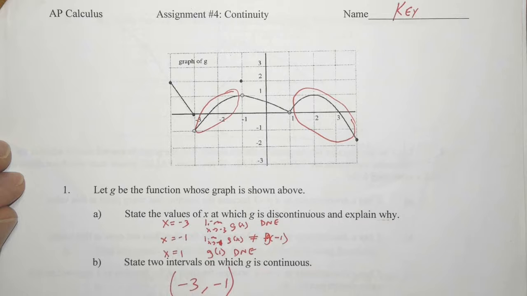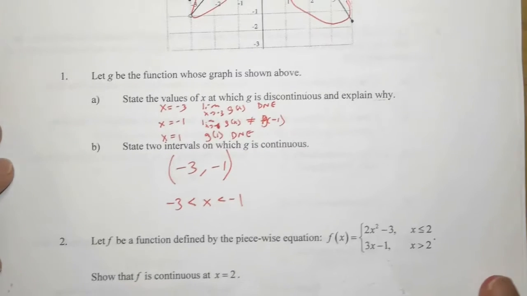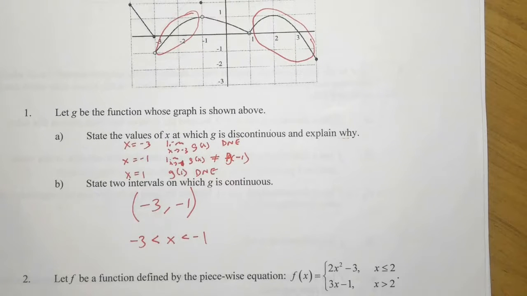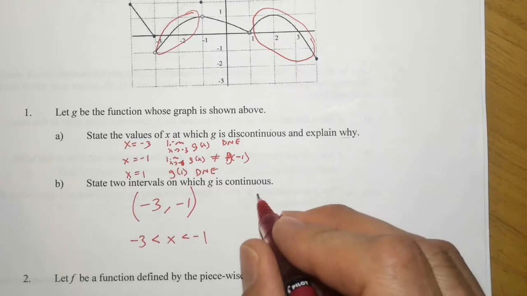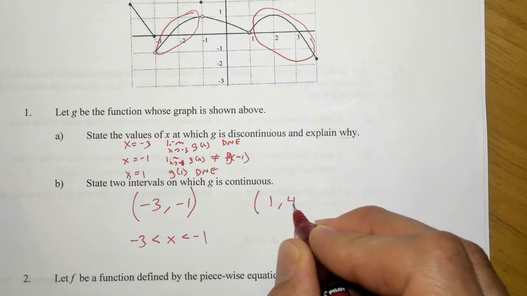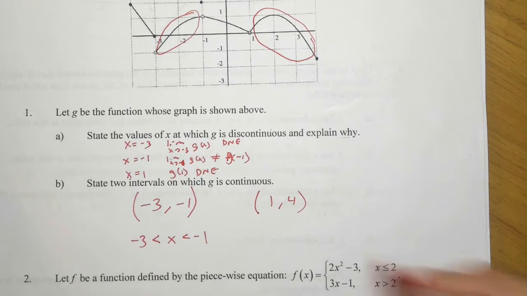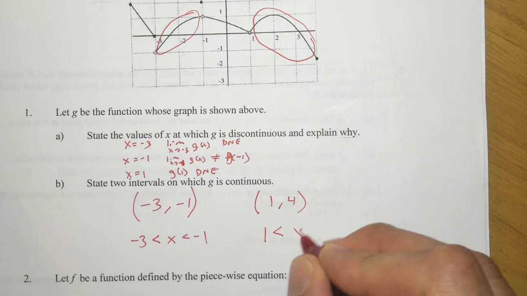Remember, you could also write this as -3 is less than x is less than -1. Let me get that on the page there for you. Either one of those would be fine. This region right here is the interval from 1 to 4. So that notation works, or we could also have 1 is less than x is less than 4.